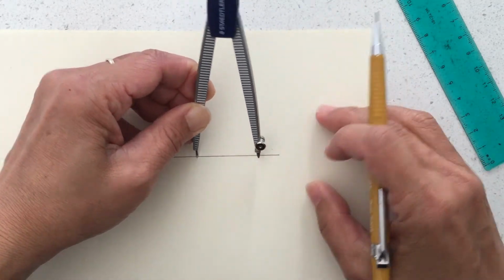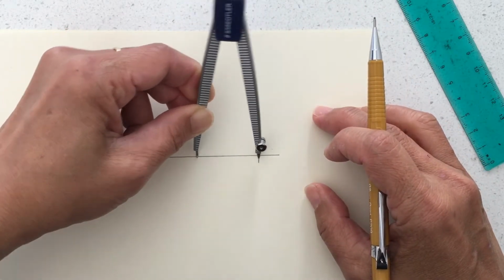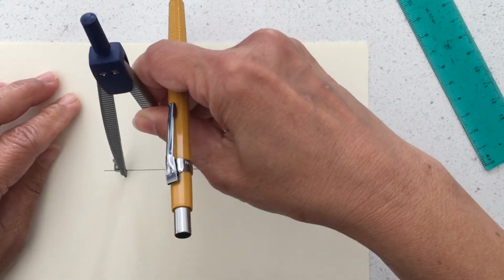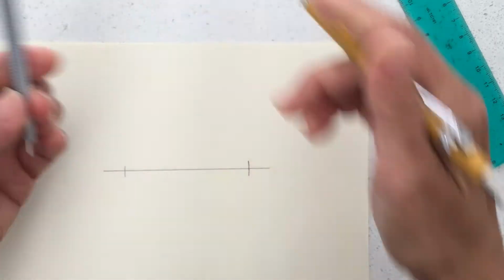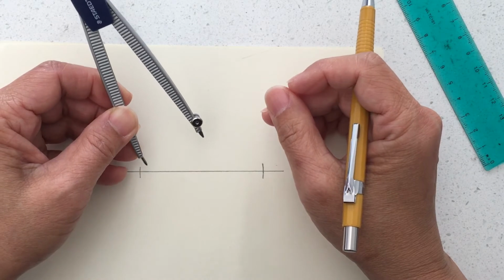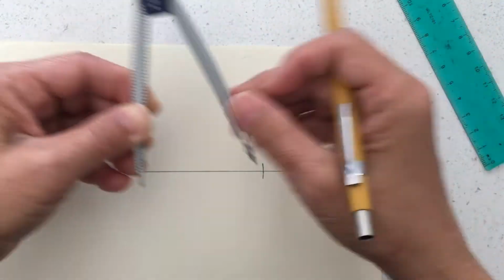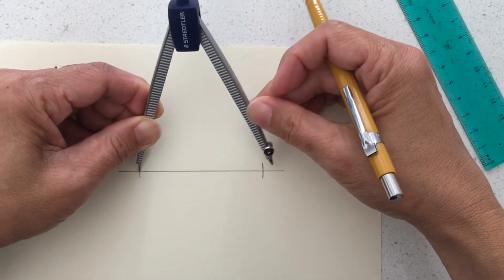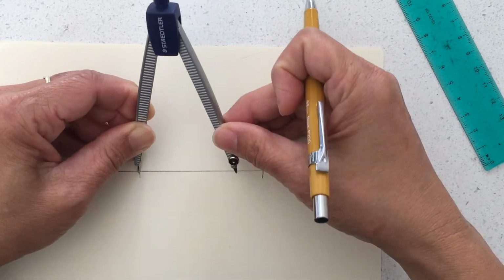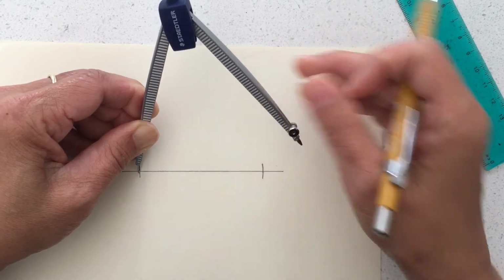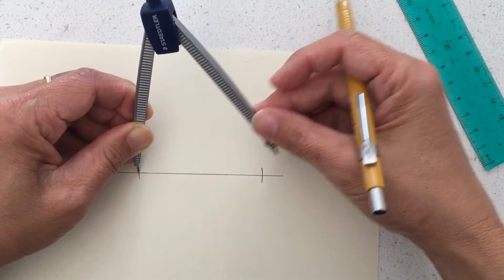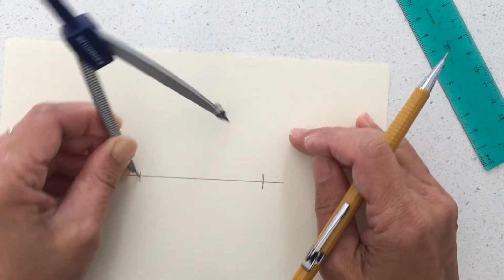You do this by marking on the right without changing the positions. You mark on the left. So now you've got 2 points. Now you can change the distance, or you can have one that is smaller, one that is larger. It doesn't matter. So I'm just going to have one that is slightly smaller.